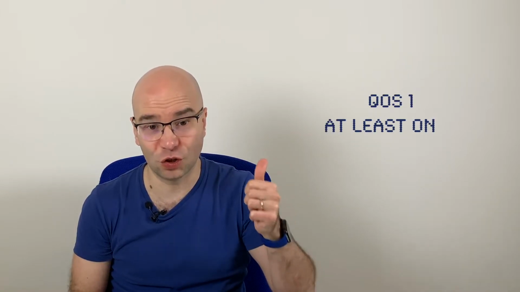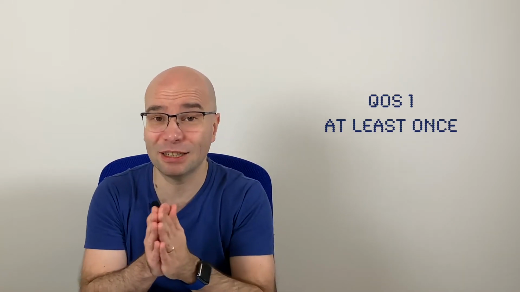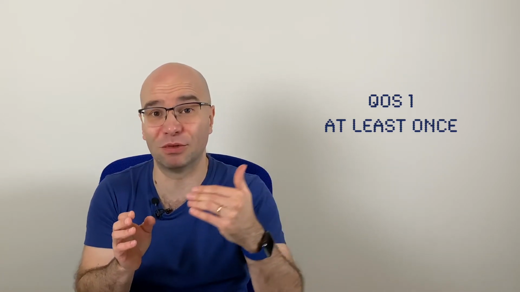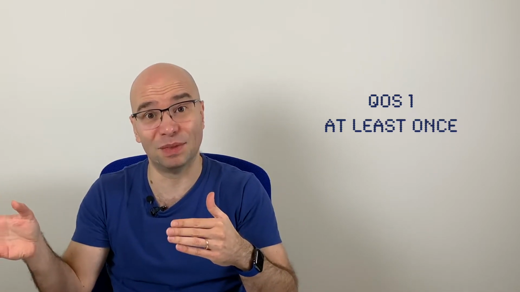The second quality of service level is quality of service 1, QoS 1. And it means that you want a message to be received at least once. So what this means is that you want the message to be repeated if it's lost down the road, and your recipient has to be prepared to get duplicates of the message, because in case of bad network conditions, the message will be resent, and then it can be received multiple times by the recipient. So that's why it's at least once.